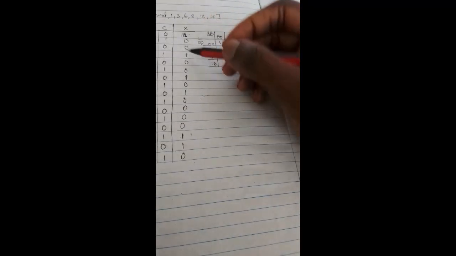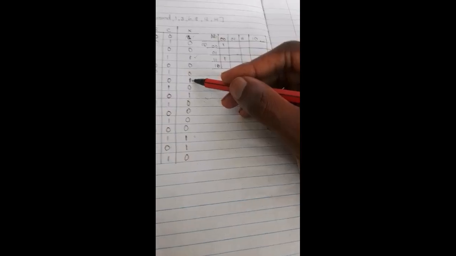This first one is on 0, 0, 0, 0. This is where the first one is, so I'll put this one. This one I have 0, 0, 1, 1. The one is here. Put this one. Then I have this one here, which lies on 0, 1, 1, 0. So it's here.